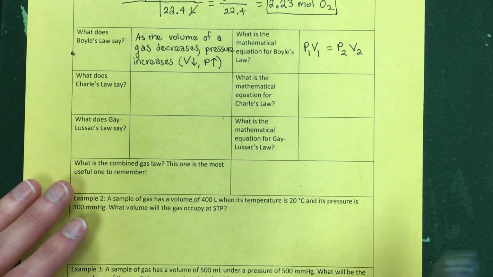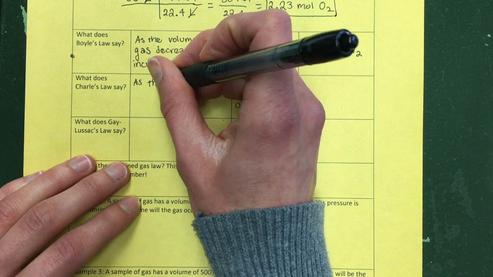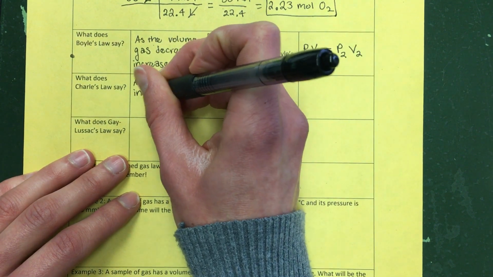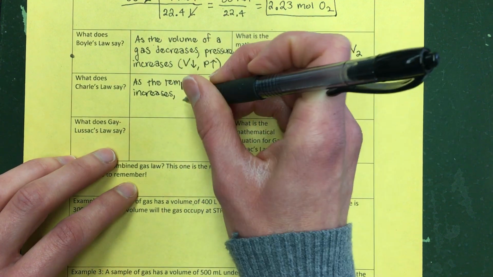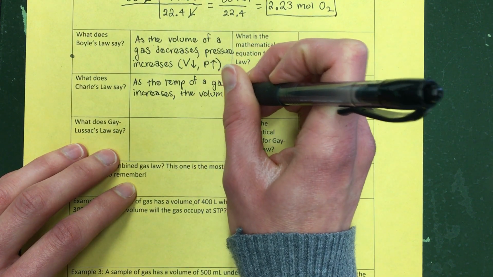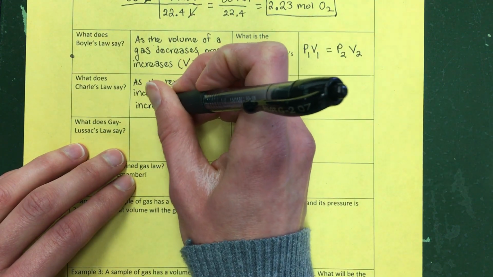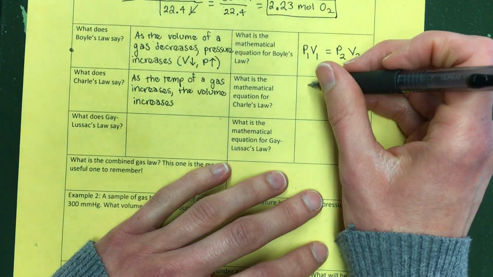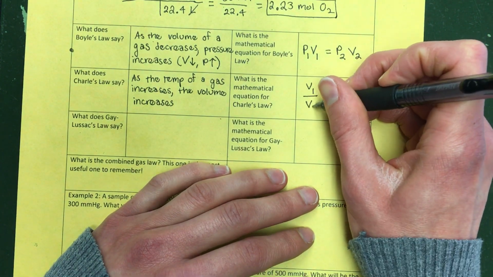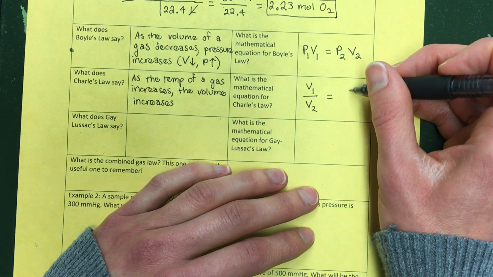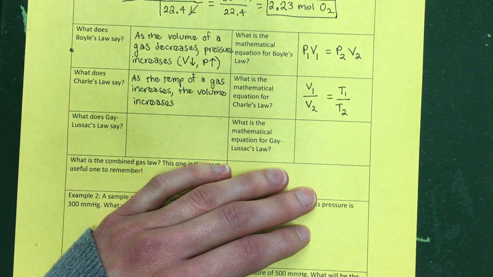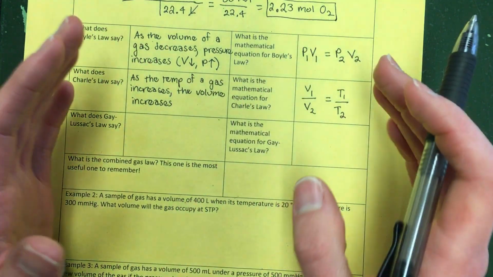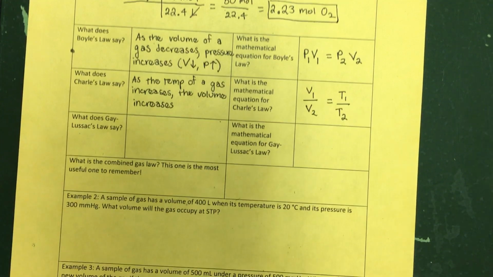But the next law is called Charles' Law. And Charles' Law says as the temperature of a gas increases, the volume increases. Okay, and that also should just make sense to you. You heat up a gas, it's going to expand. And the equation for this one is a little bit different. It's got a fraction. We've got V1 over V2 equals T1 over T2. Okay, so we can start with our initial volume and our initial temperature and put in our new volume, and we could calculate what our new temperature would be, or vice versa.